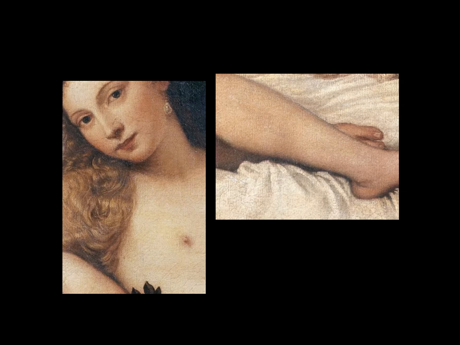In these detail shots, you can see not only this overtly seductive gaze, but you also, even more importantly, see the blending of paint layers that creates this softness of the skin.